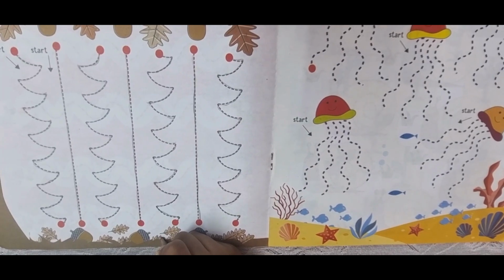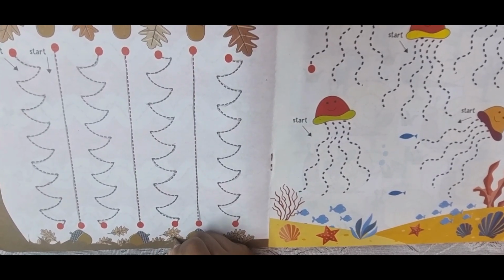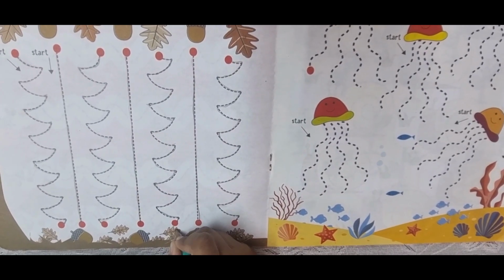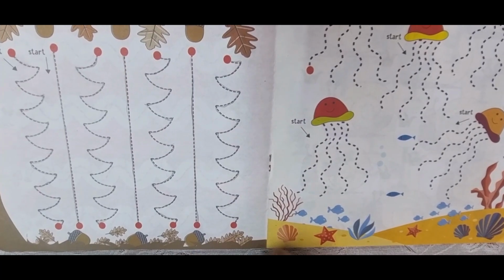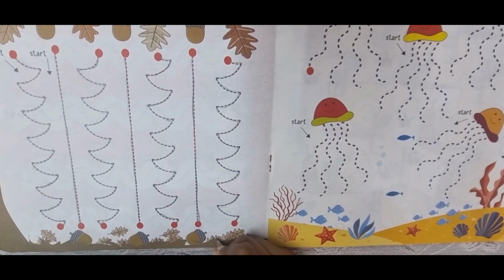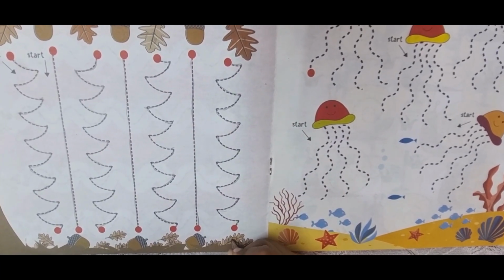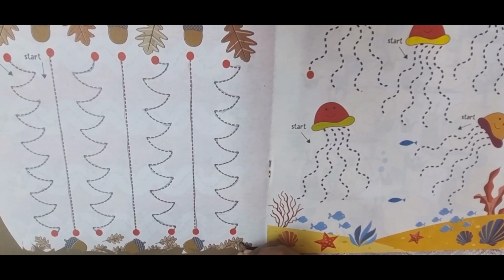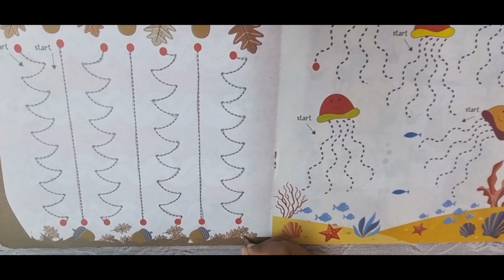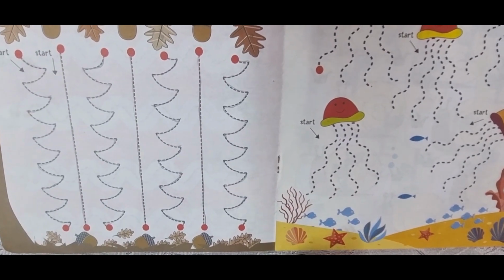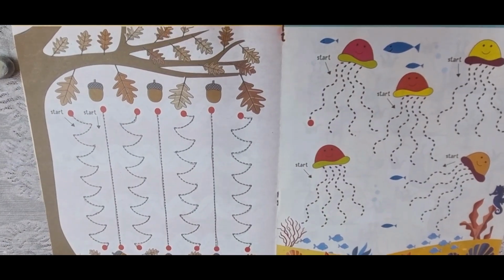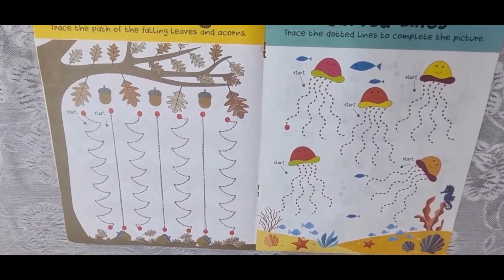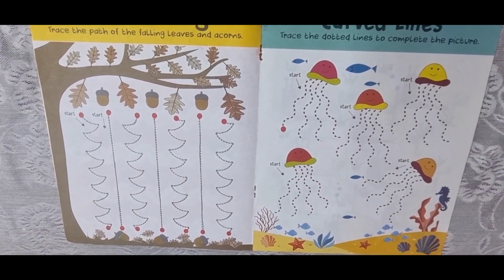23, 24, 25, and 26, 27, 28, and 29. There are 29 autumn leaves.